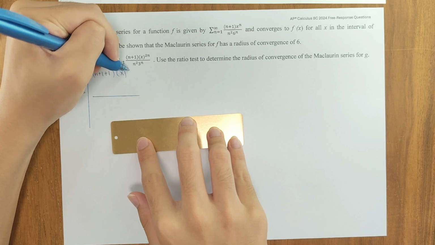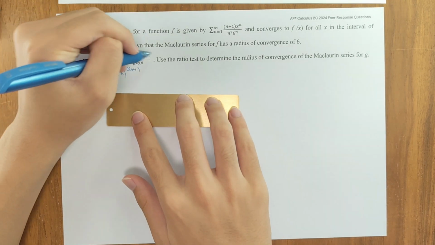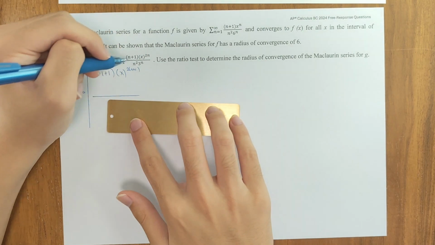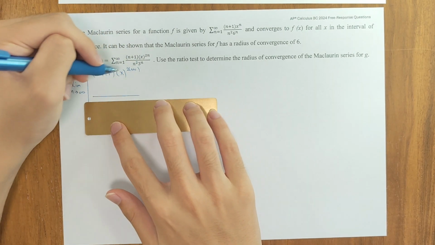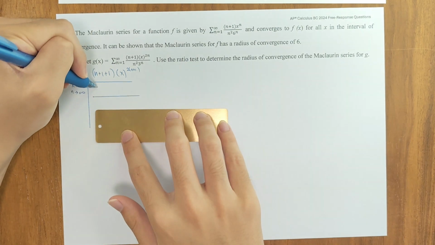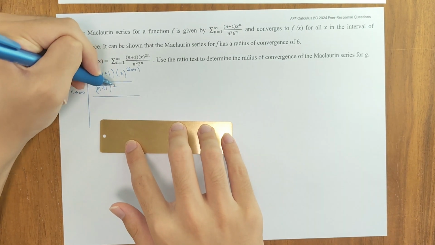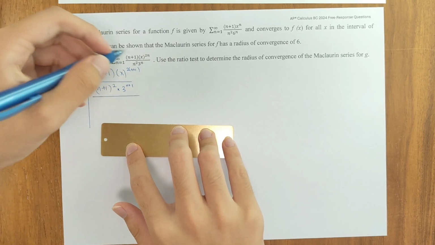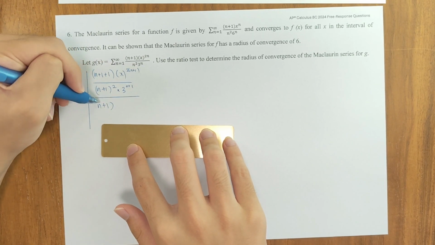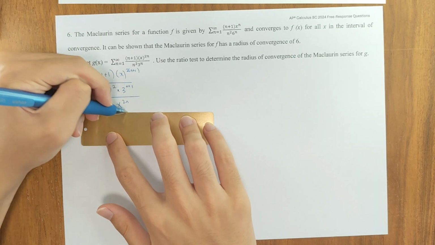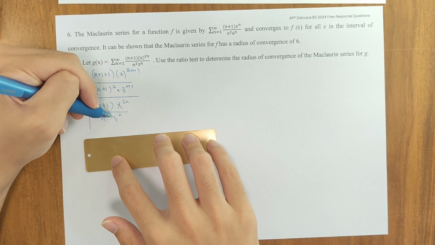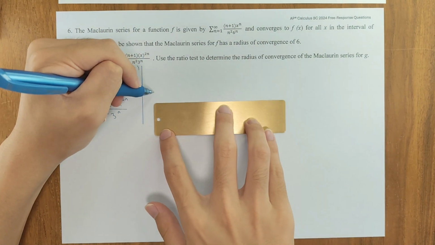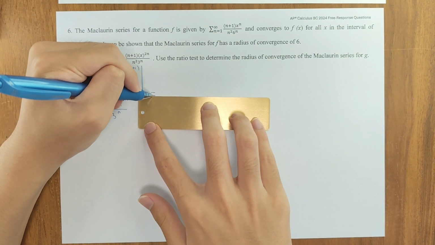So this part is tricky too: you can't write 2n plus 1, so it's 2 times parentheses n plus 1, x to the 2n plus 2, over n plus 1 squared times 3 to the n plus 1, over the original series, x to the 2n, n squared, 3 to the n, in absolute value.